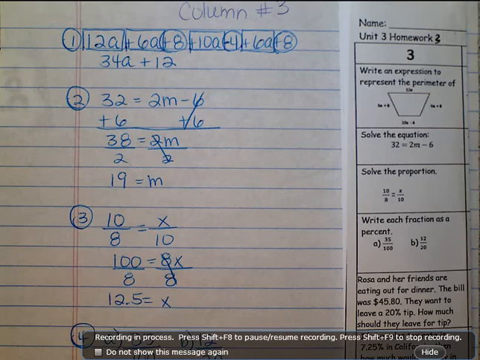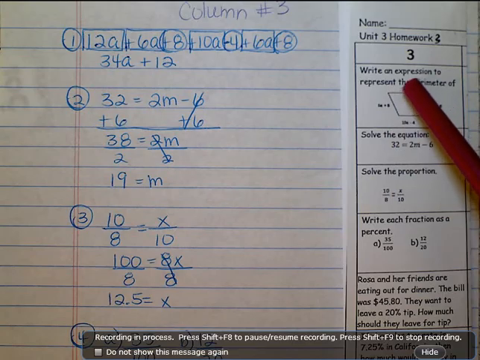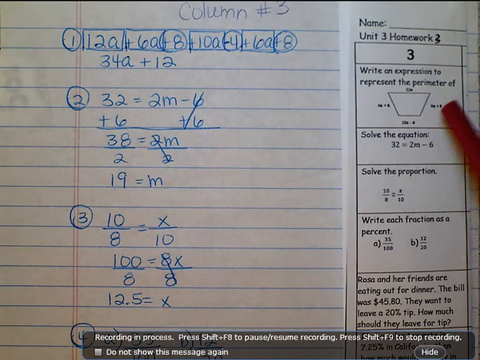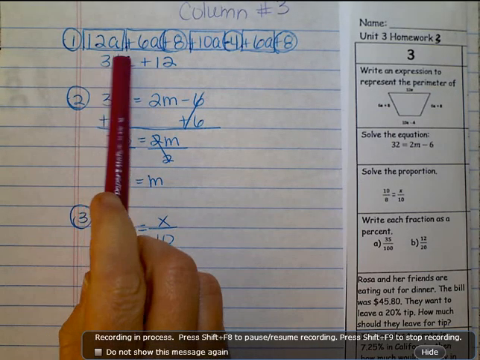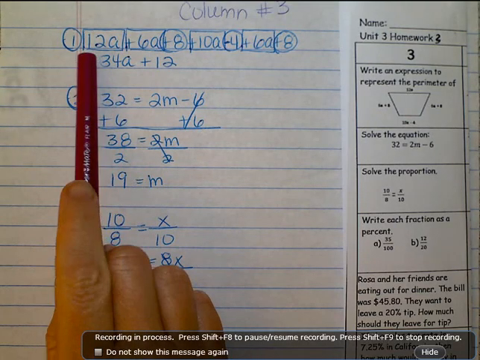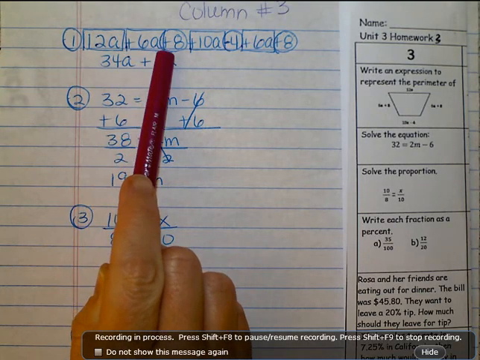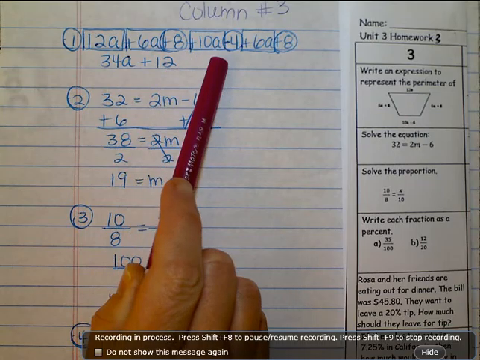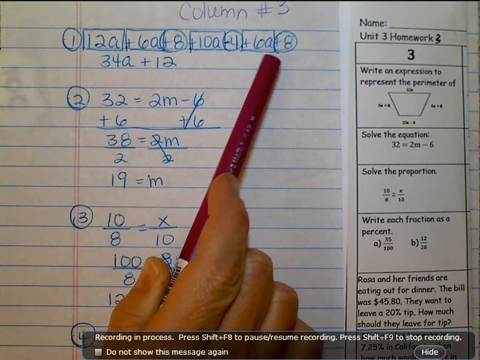Okay, Unit 3, Homework 3, column number 3. It asks us to write an expression to represent the perimeter of the shape, and it gives us the shape here with variable expressions for each side. So I took all four of my expressions and added them together, since finding perimeter requires me to add. So I have 12a plus 6a plus 8 plus 10a minus 4 plus 6a plus 8.